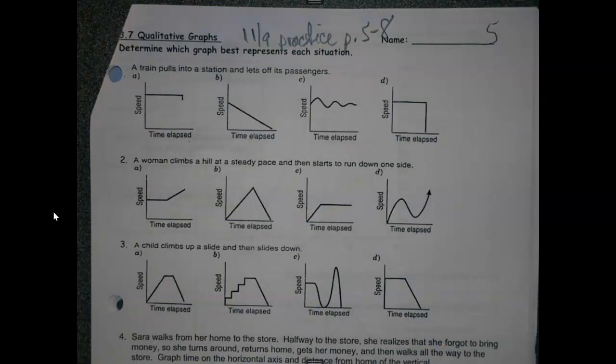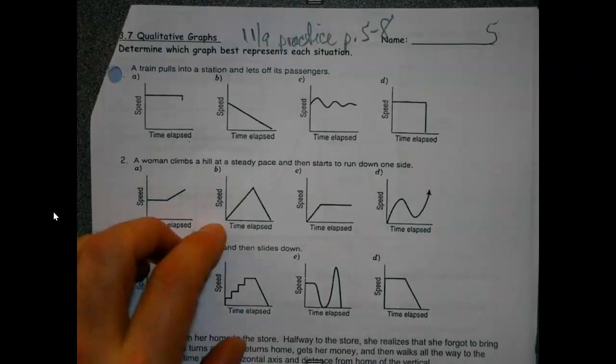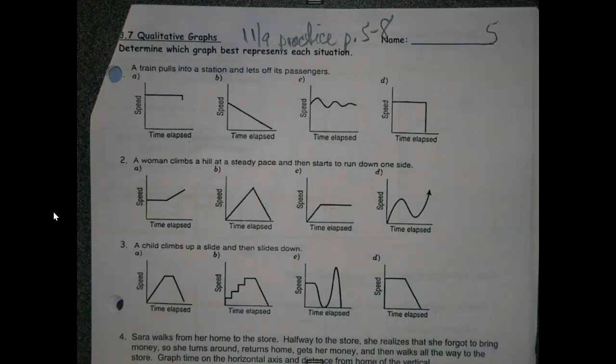And so it says, determine which graph best represents each situation. So we kind of look. We go, okay. A train pulls into a station and lets off its passengers. So here's an idea. The train is pulling in. So let's get a little help here.